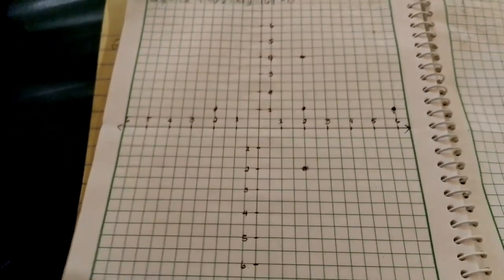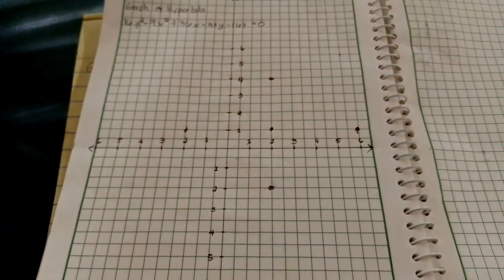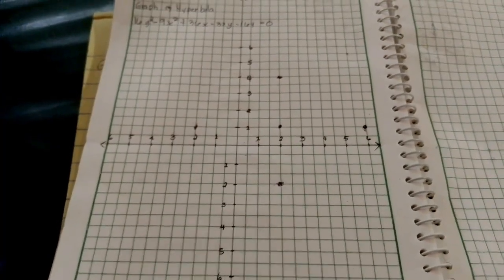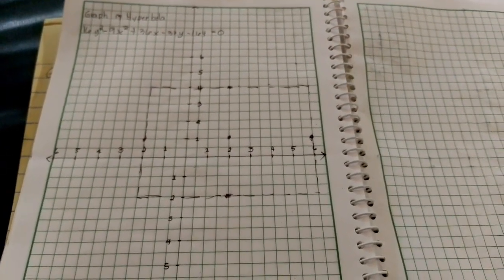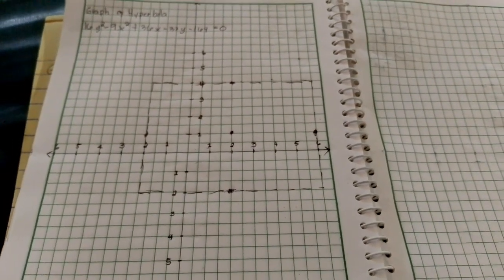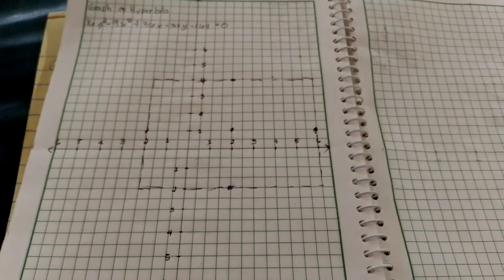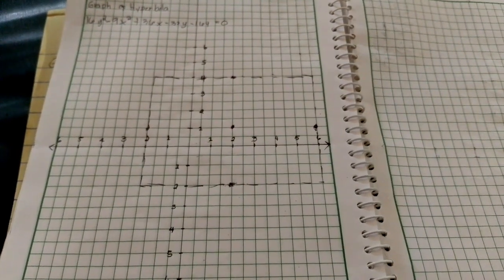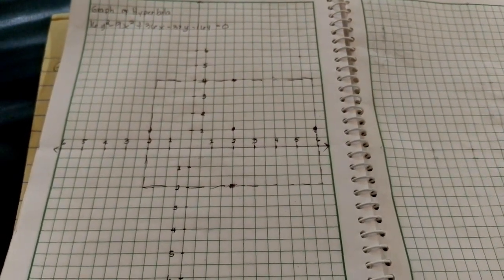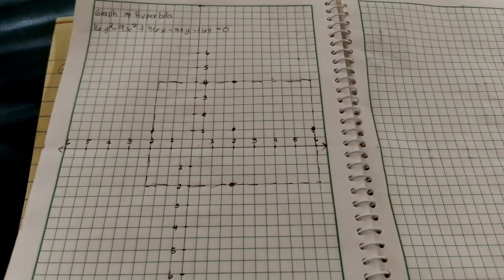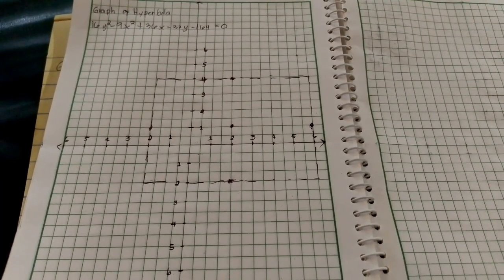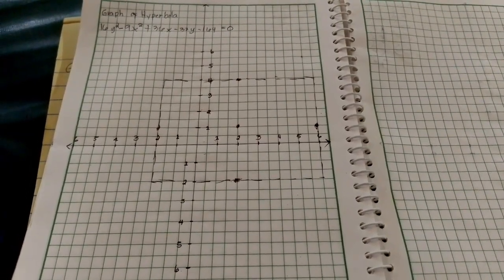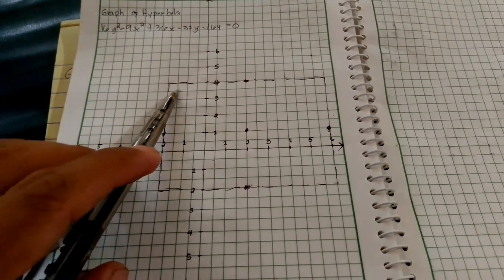From here, we can draw an imaginary square. As you can see, during the break I drew a square connecting all the vertices, vertex A and B: the upside, the downside, and the left-hand side, all connected by this broken line I drew.